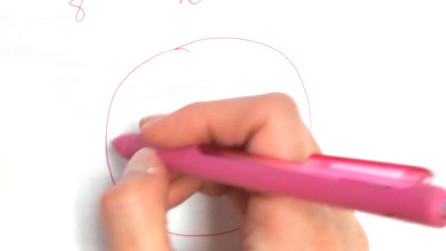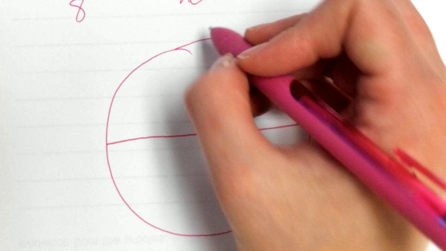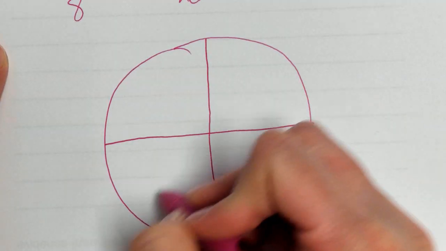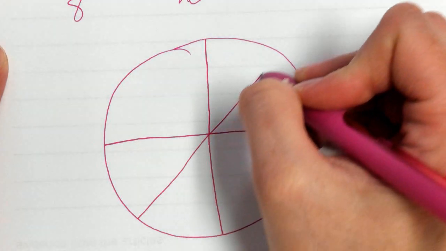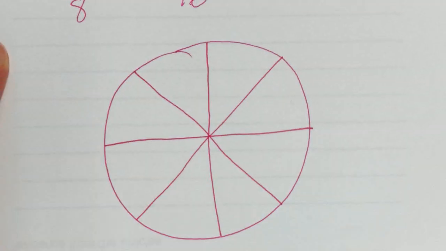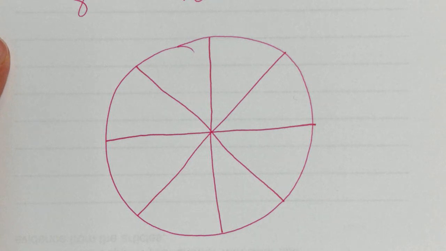So I have a pizza, and I have cut that pizza into 8 pieces. Well, let's say I'm not cutting that pizza into 8 pieces. I'm cutting that pizza into 16 pieces.